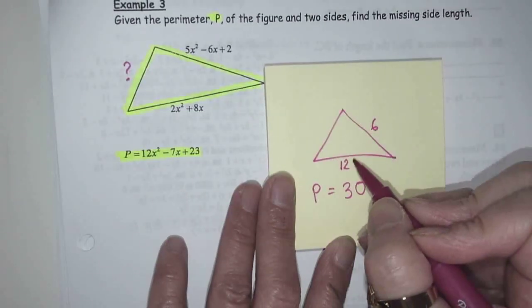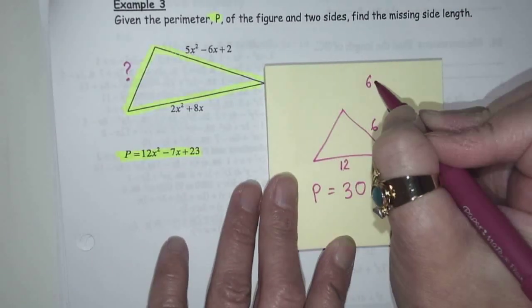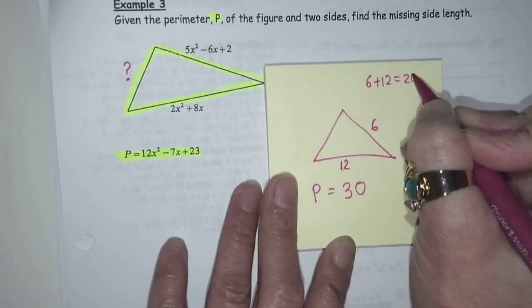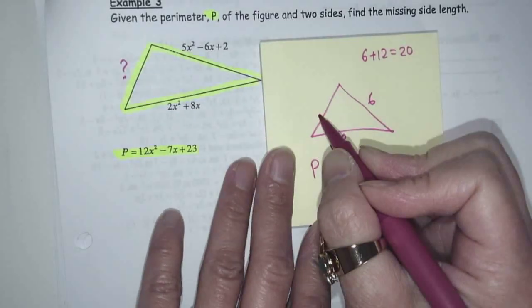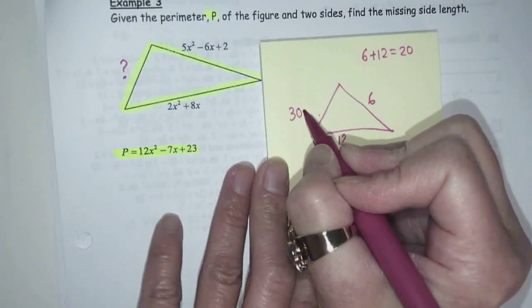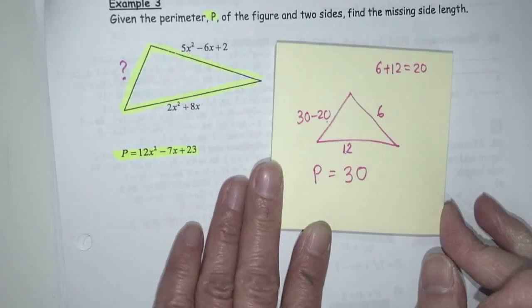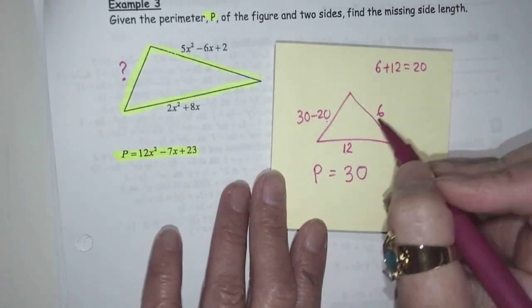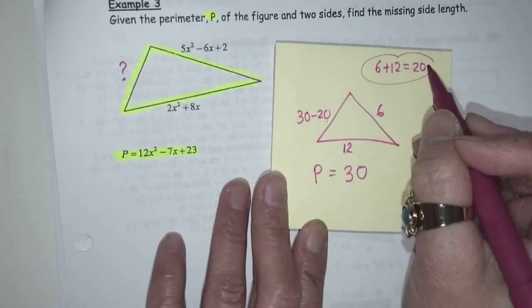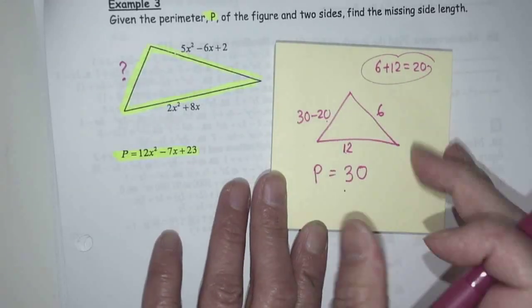Then 6 plus 12 is 20. So then I know that this missing side would be 30 minus 20, so it'd be 10. So if I add these two sides together and subtract it from the perimeter, I can get the missing side.